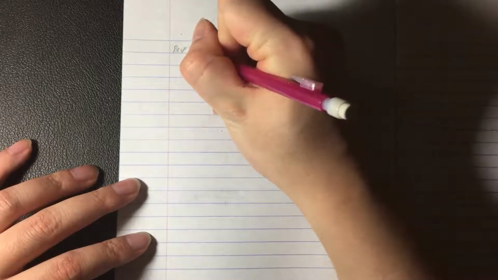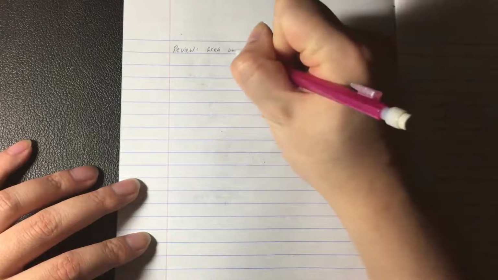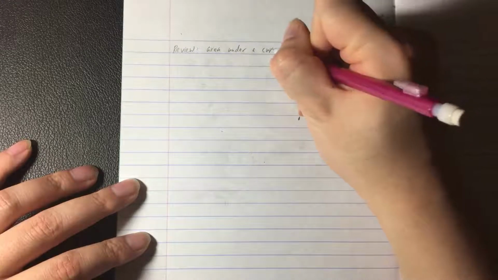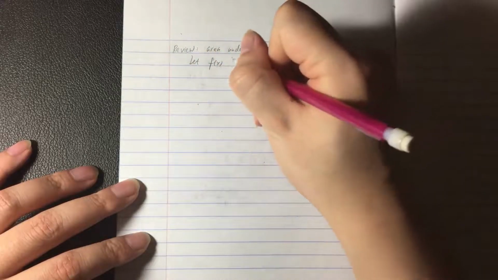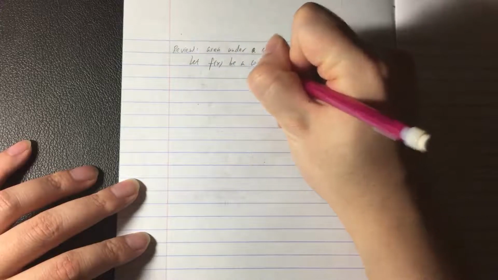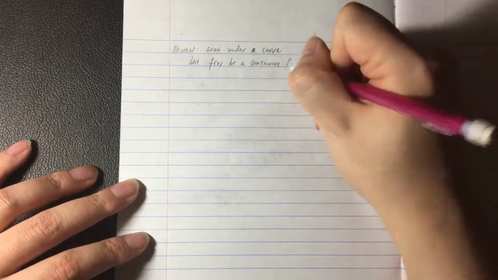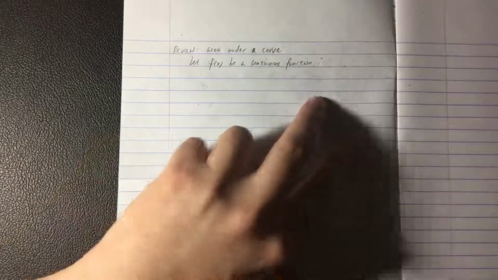Next, let me review how to find the area under a curve. Let f of x be a continuous function on the closed interval from a to b.